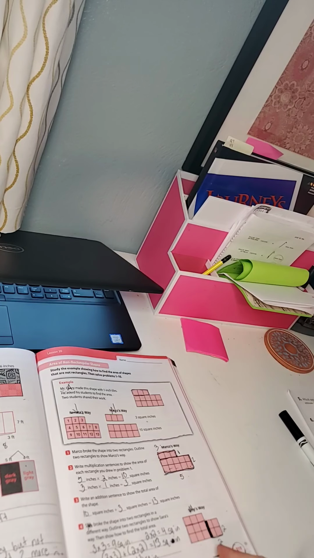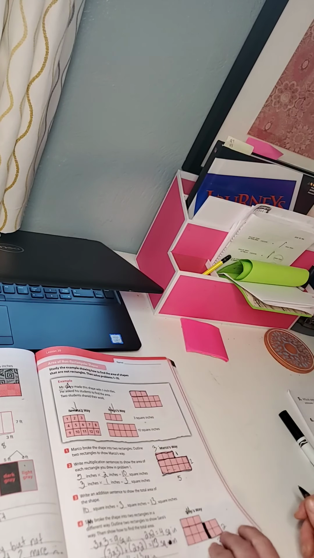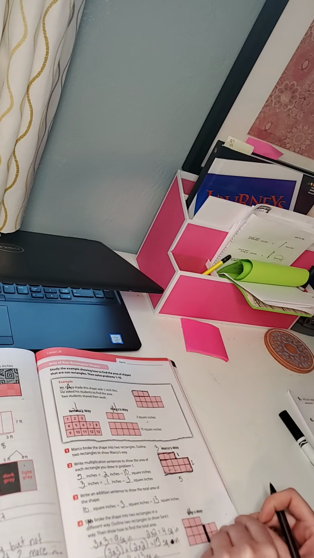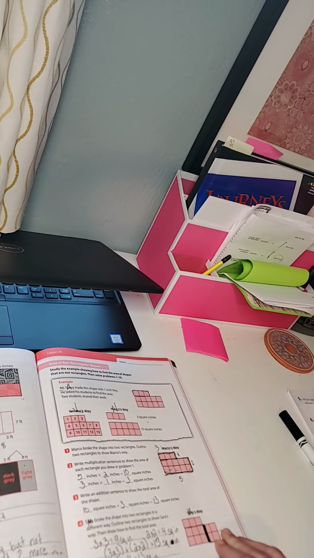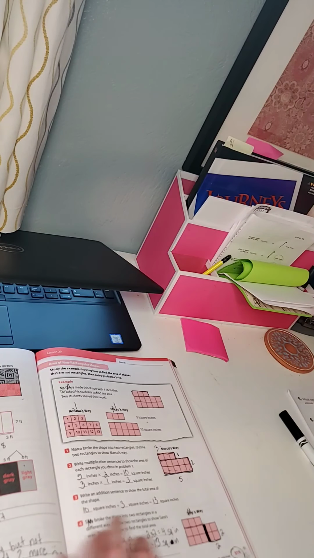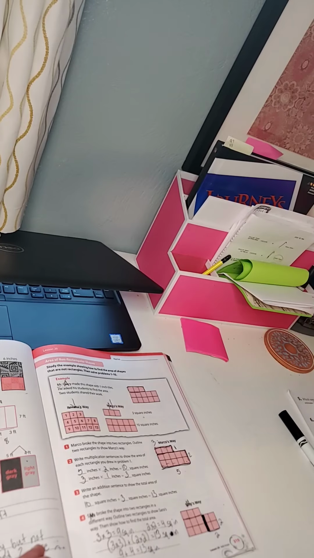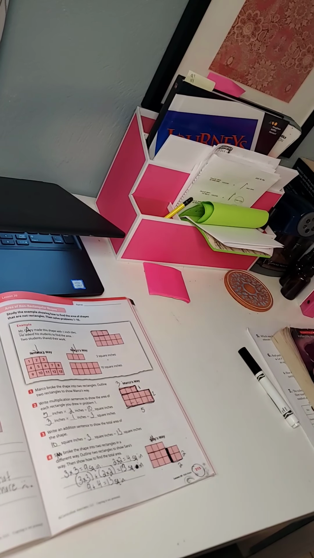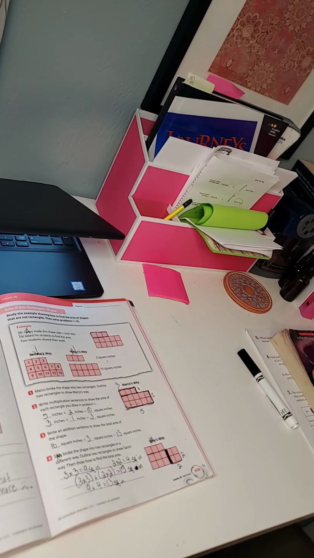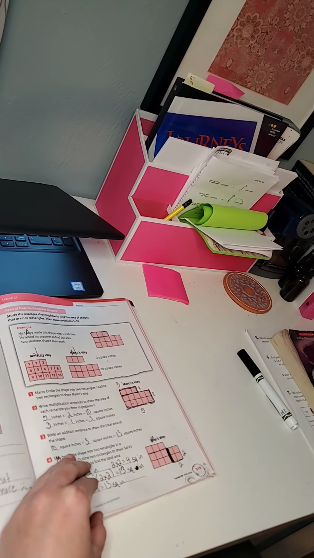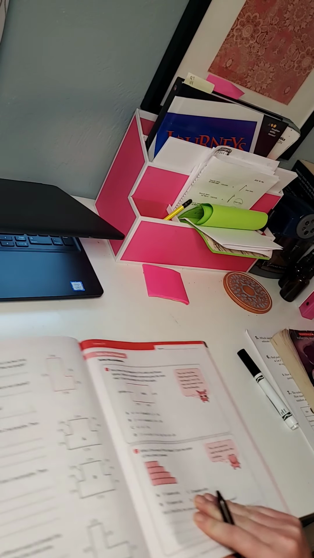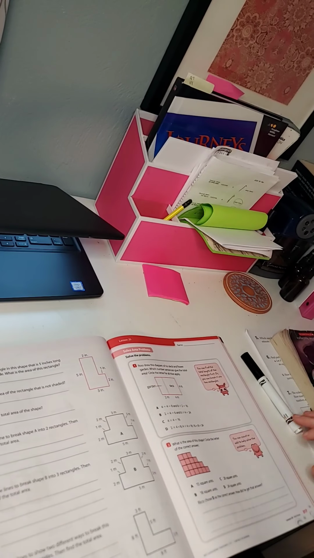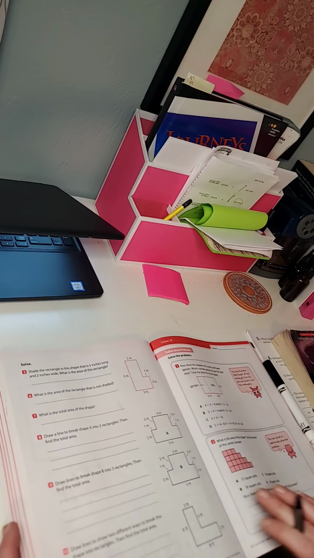So we found the area of both shapes, and then we added them together. I love that there's just different ways that you can solve those problems. Oof, that is super blurry, isn't it? Really wish I could fix that. I don't know if that makes it any better or not, but moving on, my friendly friends. We just do the best we can, right?